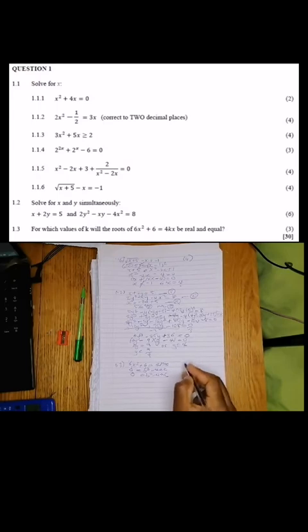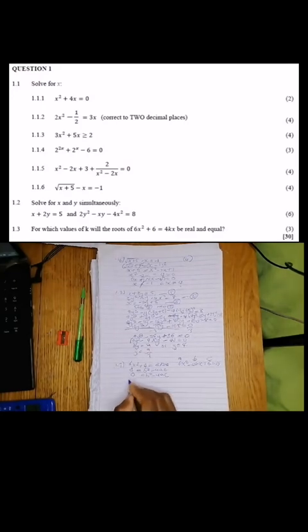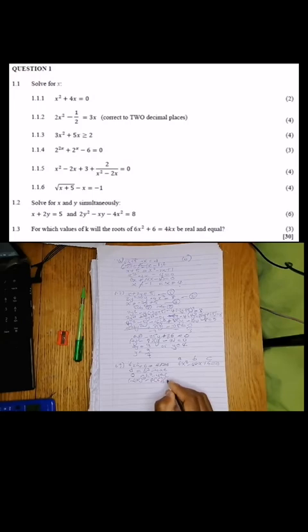Now you have a standard equation there. You put it in the correct format. It's going to be 6x squared minus 4kx plus 6. 6 is our a, negative 4k is going to be our b, and positive 6 is going to be our c. You substitute, which is negative 4k all squared minus 4 into a, which is 6, c, which is 6, is equal to 0.